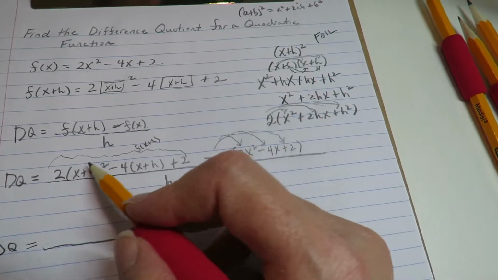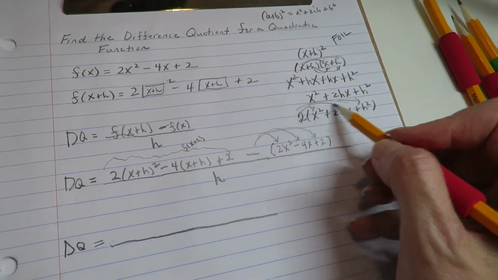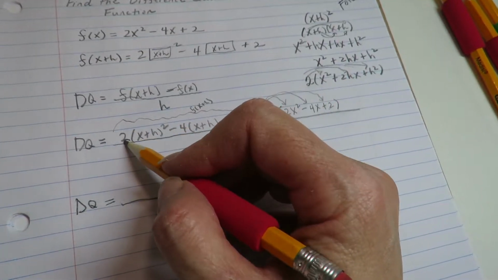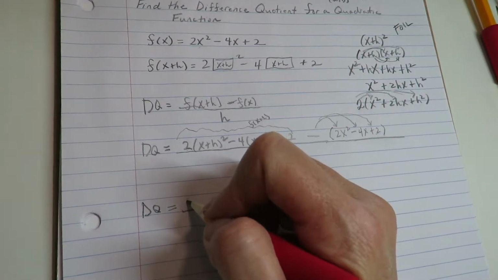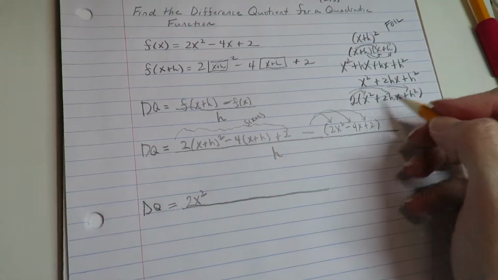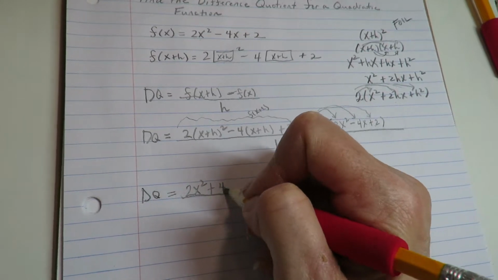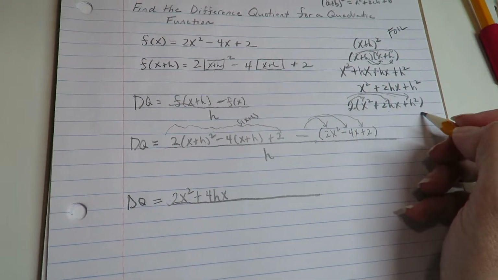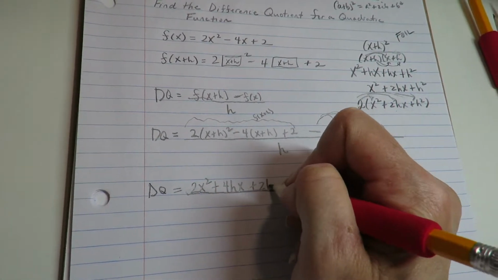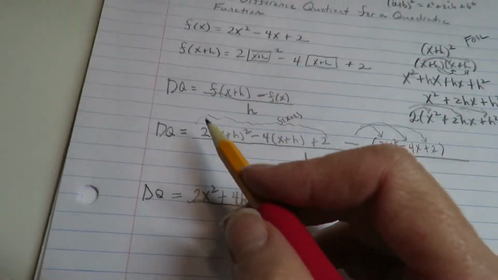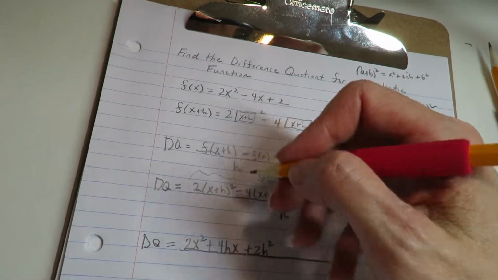Okay, so I'm doing all the work up here. I'm now going to multiply everything by 2. So I FOILed and now I'm multiplying by 2. So this will be 2x squared, plus 4hx, plus 2h squared. That's everything being multiplied by 2 after I FOILed it.